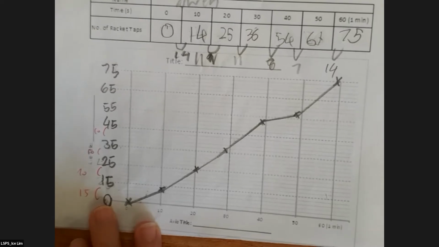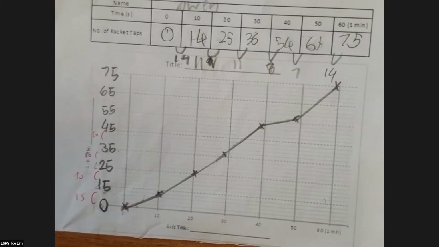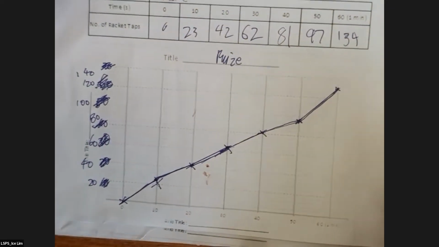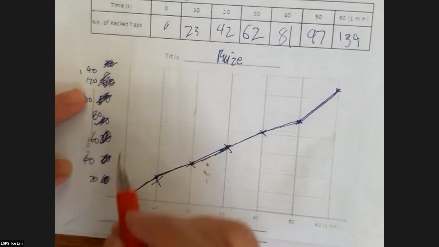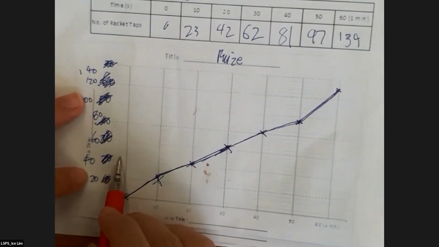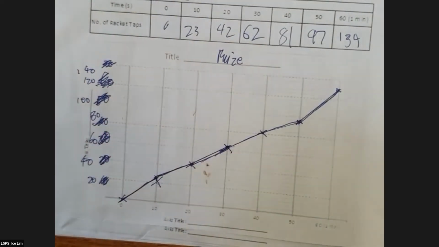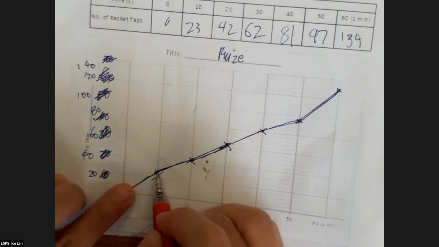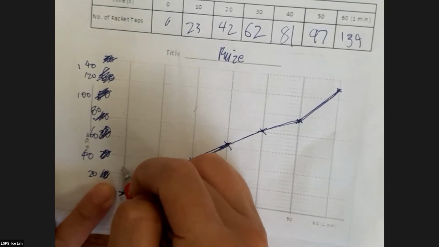So let's take a look at another one. Who thinks you got it right? Rachel. Okay, let's take a look at Rachel's one and see whether he got his right. Again, I think the axis you need to be a bit neater than that. But he goes by 20, 40, 60, 80, 100, 120, 140. 0, 23. Okay. 20 to 40, that means 2.